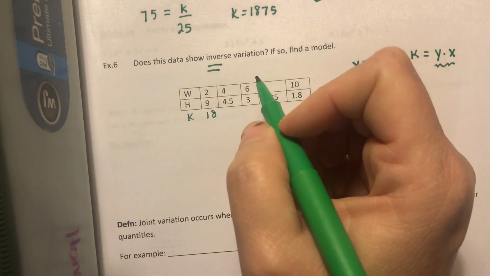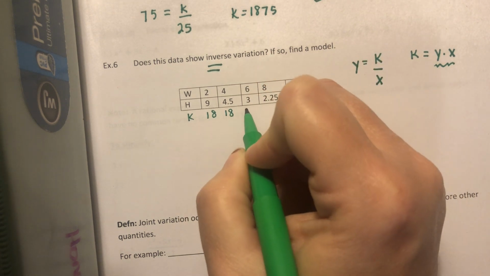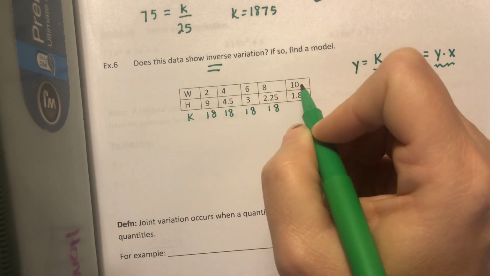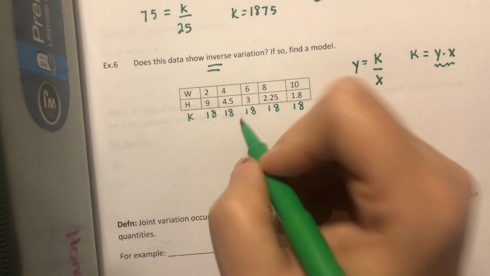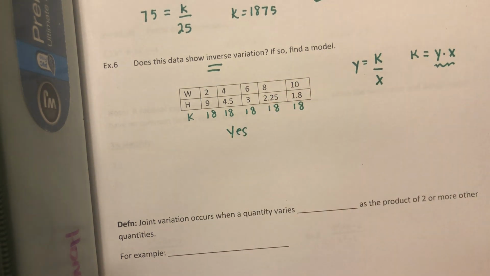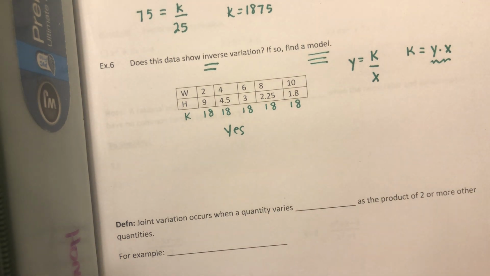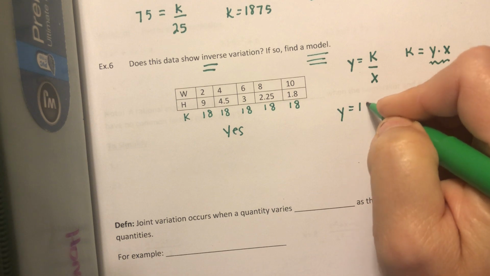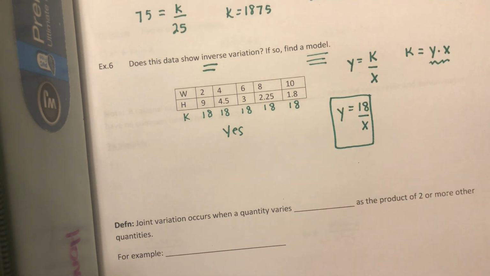What's 4 times 4.5? That's going to be 18. 6 times 3 is 18. 8 times 2.25 is 18, and 10 times 1.8 is 18. So yes, it is showing inverse variation, and if it says find a model, that's just another word for equation. I know what K is, so my model is y equals 18 over x, and I'm done.